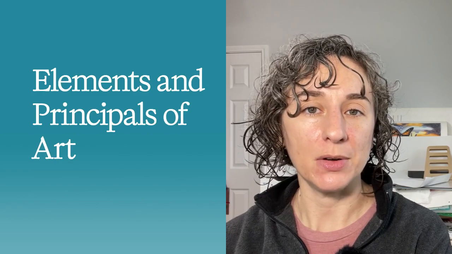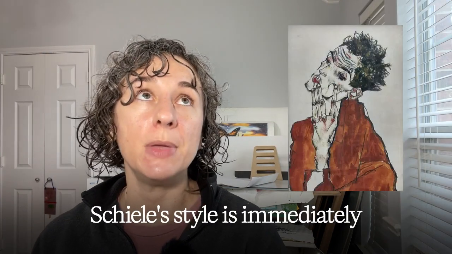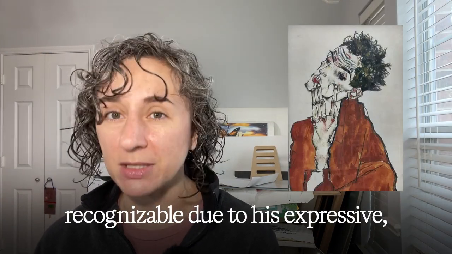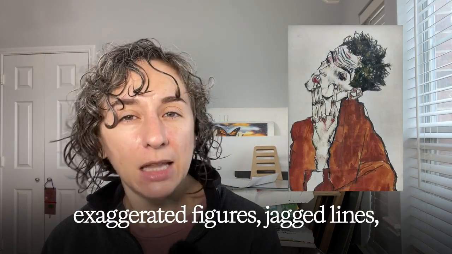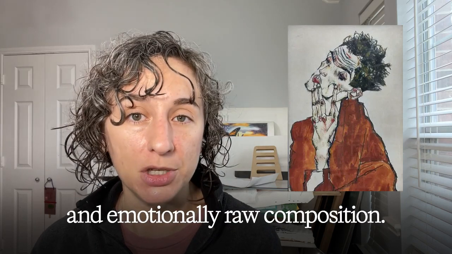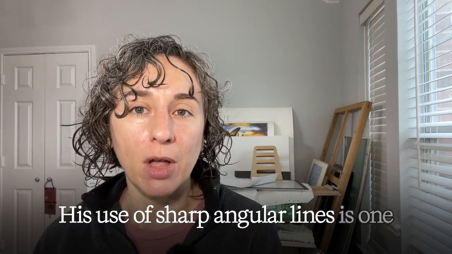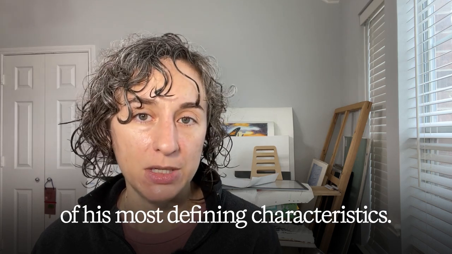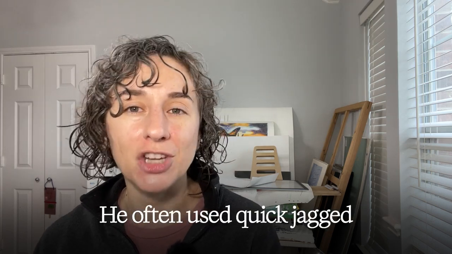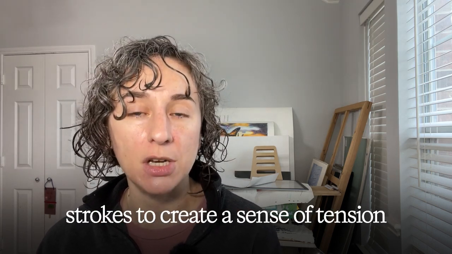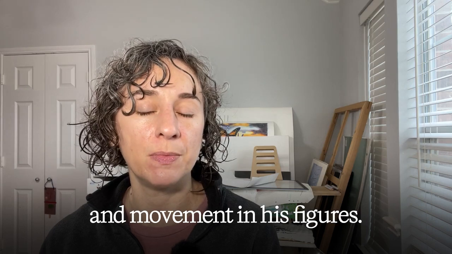Elements and principles of art. Schiele's style is immediately recognizable due to his expressive, exaggerated figures, jagged lines, and emotionally raw compositions. Expressive line work. His use of sharp, angular lines is one of his most defining characteristics. He often used quick, jagged strokes to create a sense of tension and movement in his figures.